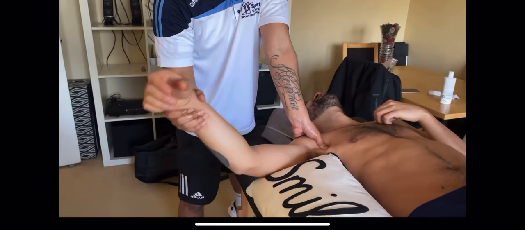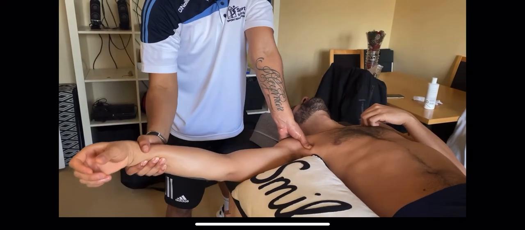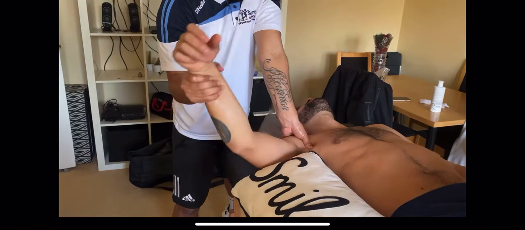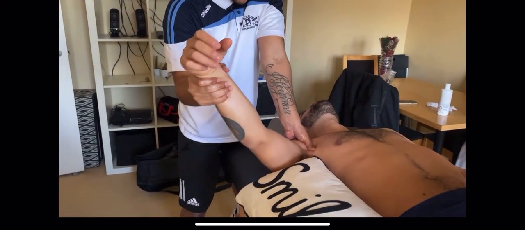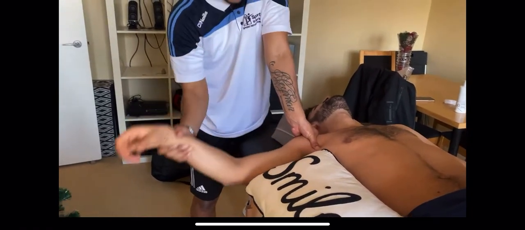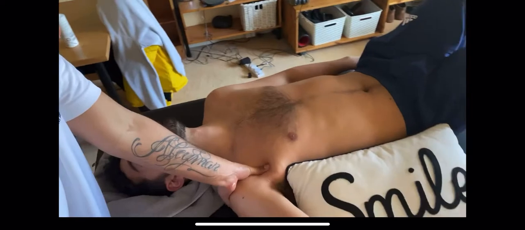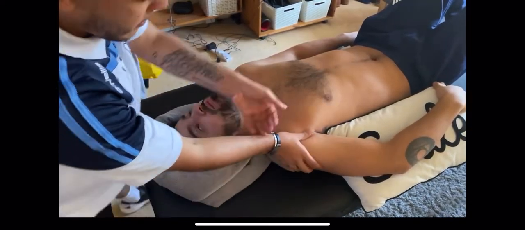Here what I'm doing is stretching the pec minor, so I'm applying an axial load directly onto the pec minor, and with my right arm I'm abducting his shoulder, so we can get that range of motion back.